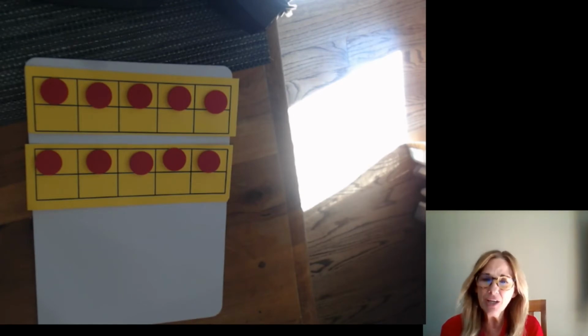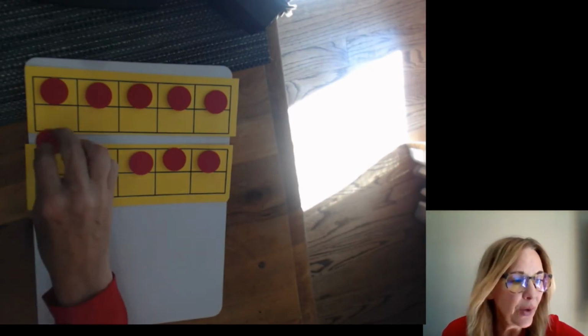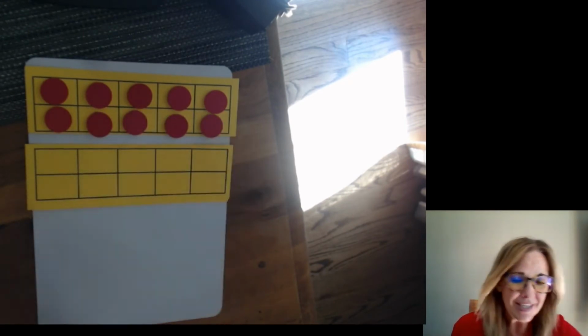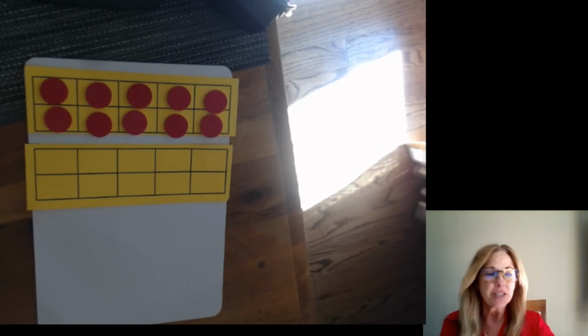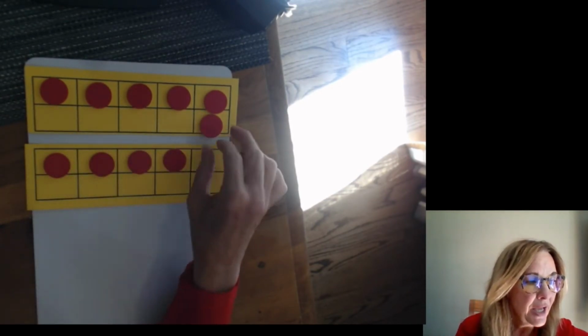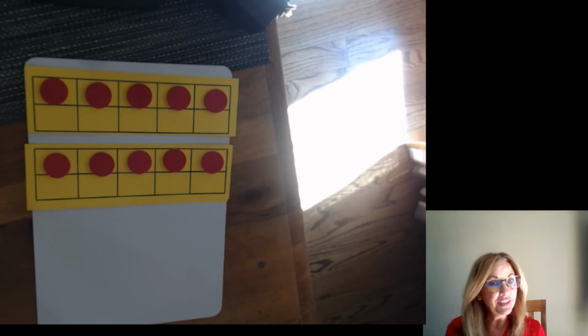Andre says 10. Andre, why do you say that? Because you know that 5 and 5 make a group of 10. And if we moved these dots up, we would have 10. So Andre is saying that 5 on the top and 5 on the bottom will fill up a 10 frame and they make 10. So let's write a math expression to show our thinking.